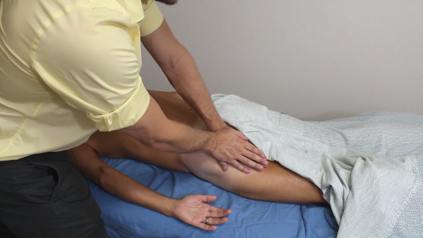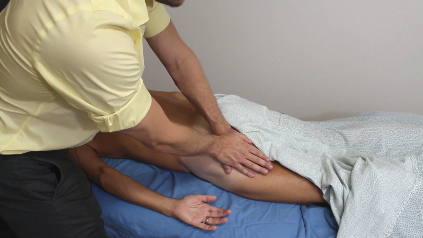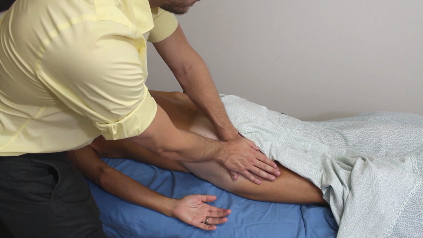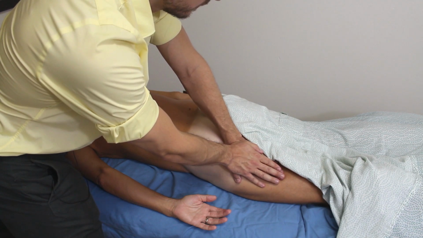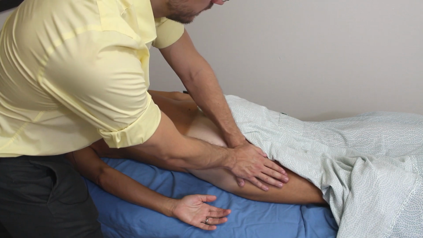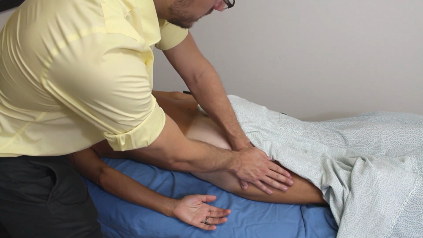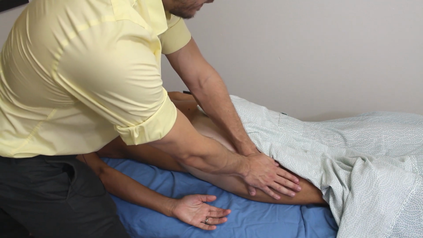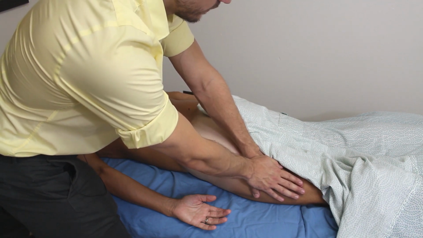And so with each of these strokes, I am including and acknowledging those deep rotators like piriformis and quadratus femoris. I'm just not attacking them directly. And in fact, I find that that can often be counterproductive.